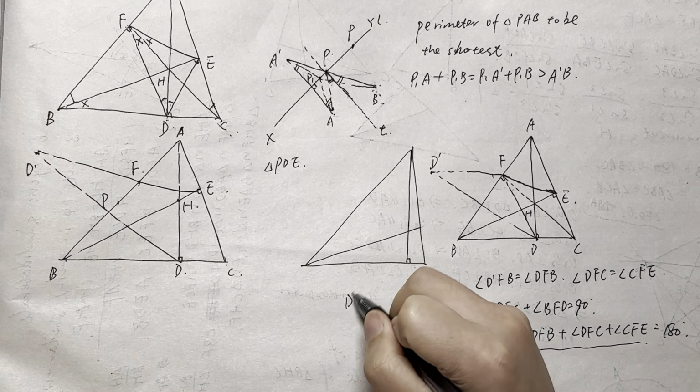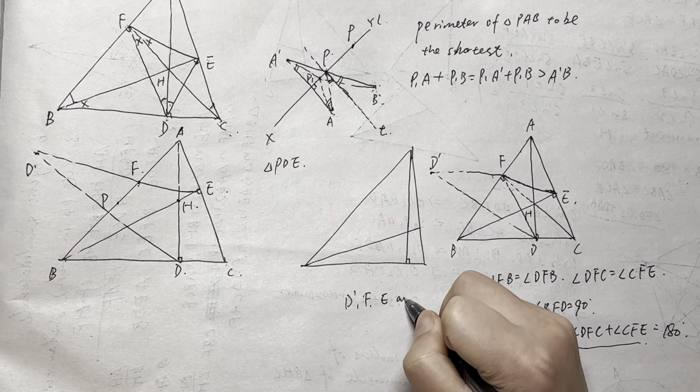That is saying D prime, F, E are collinear.